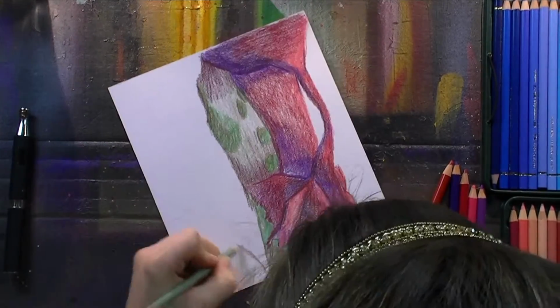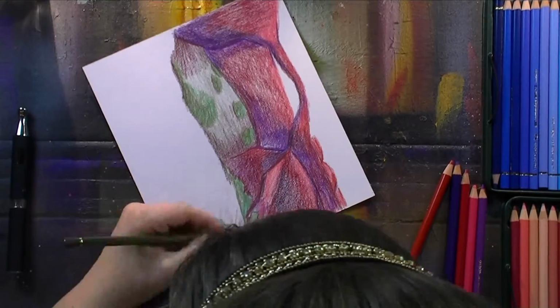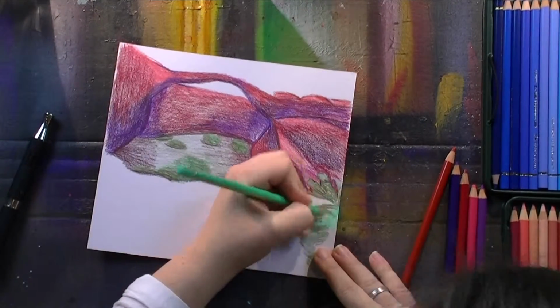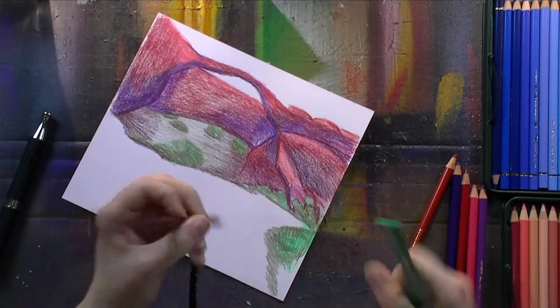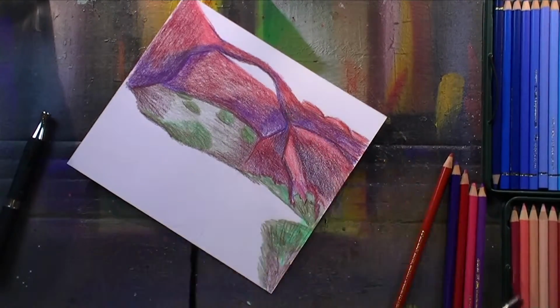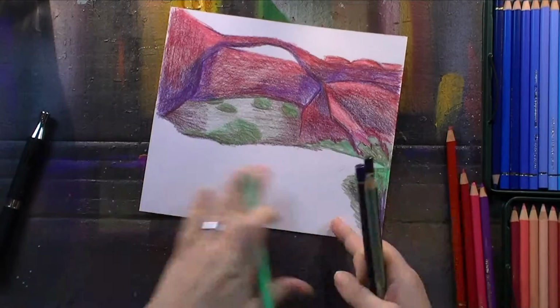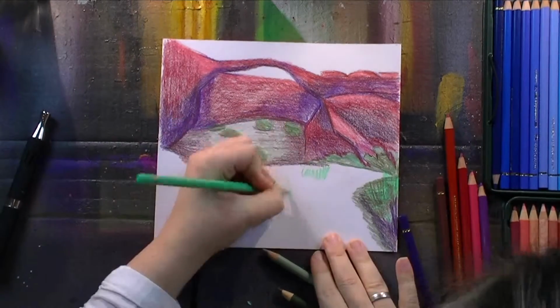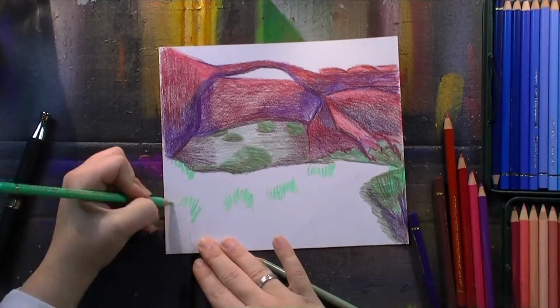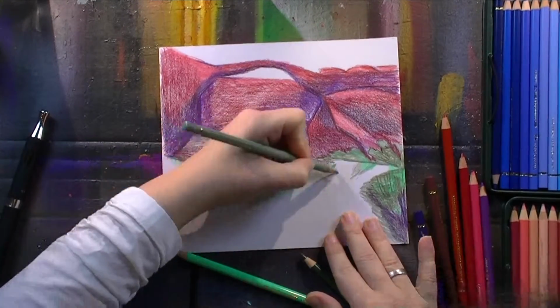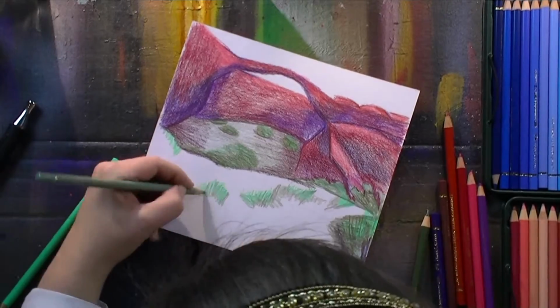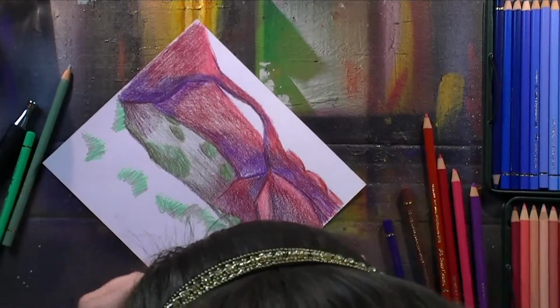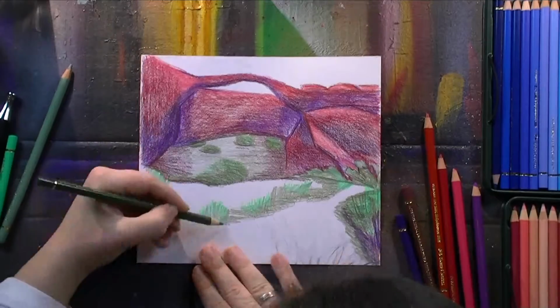For the path and the sky I did choose a mixture. It's actually a skin tone, but it's a very yellow brownish kind of a skin tone that I used for both the sky and the pathway to make it even more alien there.